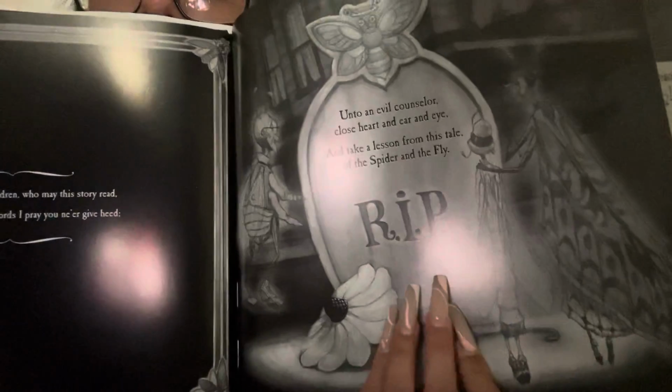And then over here, we see her gravestone. It says RIP. Why do you think there's a gravestone? Yes, because the spider indeed ended up eating her. And what does a gravestone read?